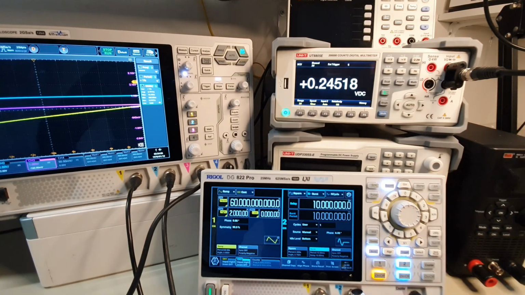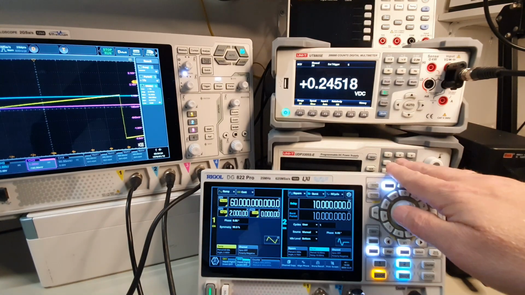But overall it is working, and I think it is nice that you have this feature. As I said, you can make an easy data logger for 24 hours without external devices, so you don't really need a waveform generator.